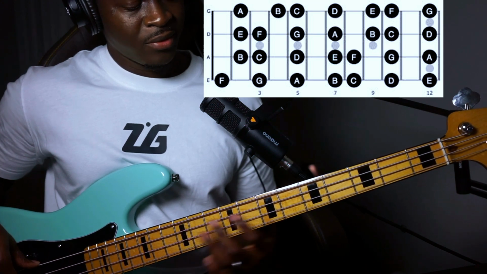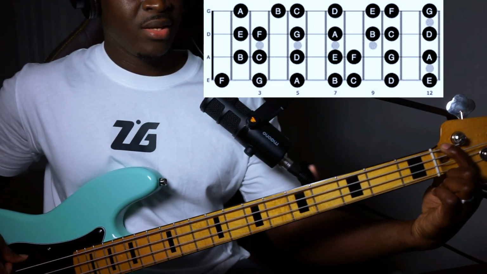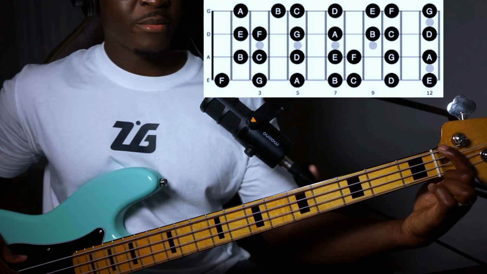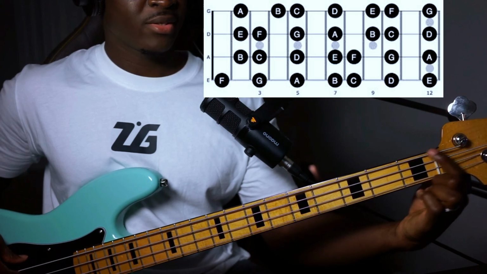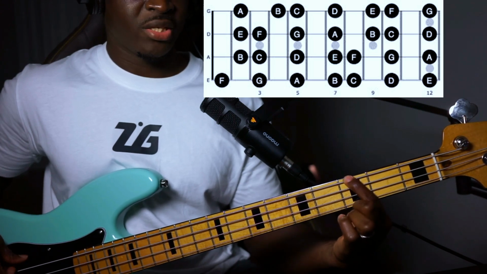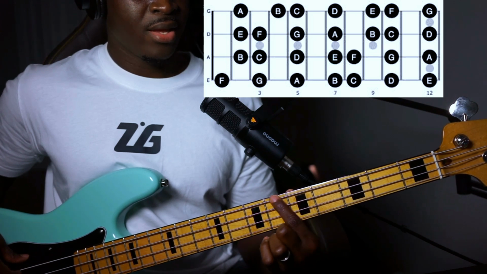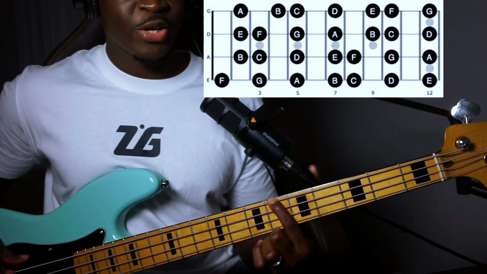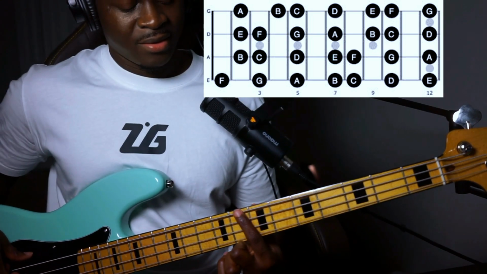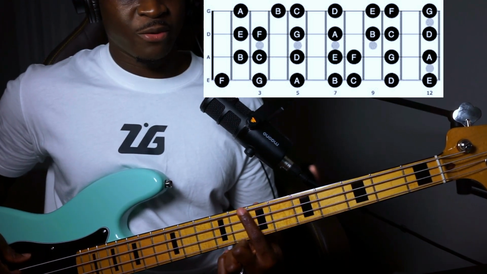You see that? So beginning on the first string again. E, F, because from E to F, there is no flat or sharp. E, F sharp, G sharp, A sharp, B, and then C, because from B to C, there is no flat or sharp.